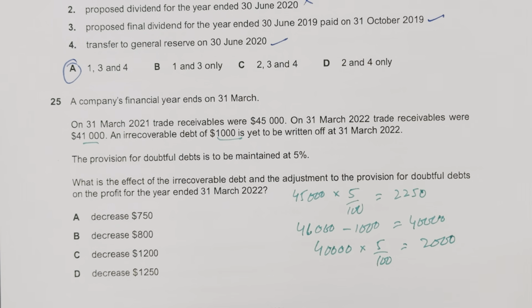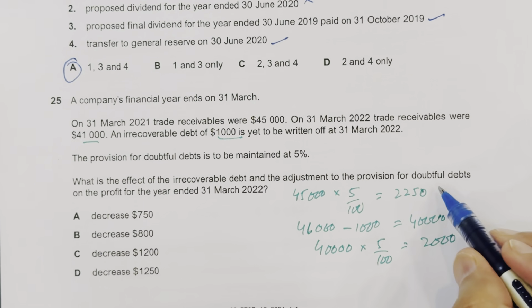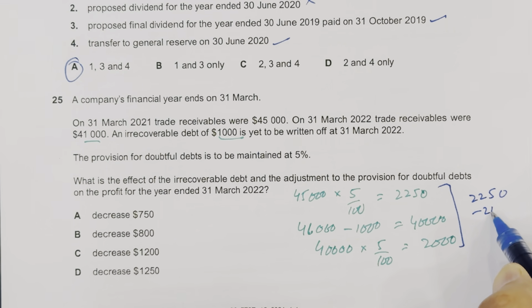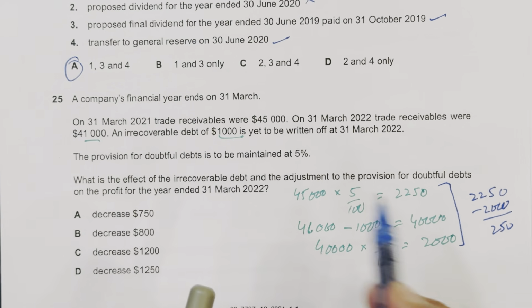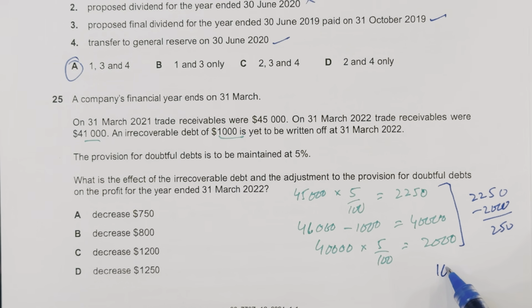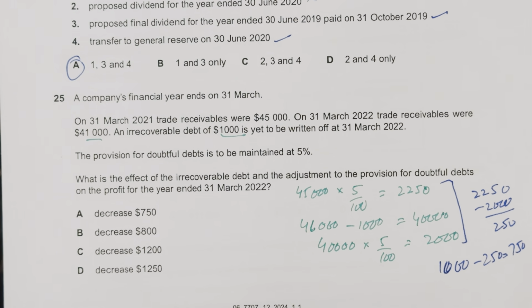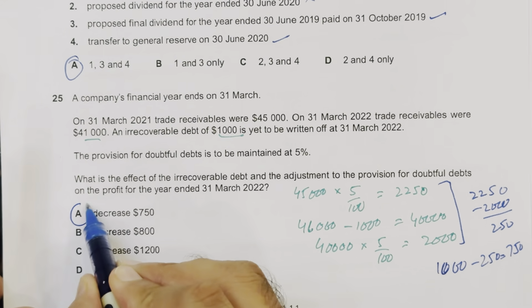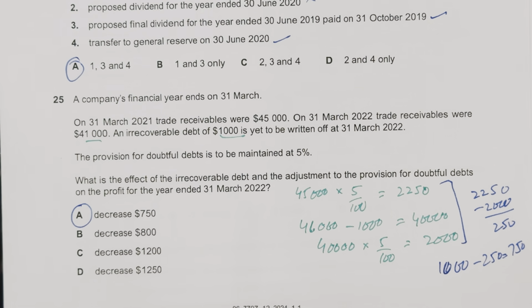So we know that the difference between those values, 2250 minus 2,000, that is equal to 250, and we know that 1,000 is also charged, so 1,000 minus 250, so overall the profit for the year should be decreased by 750. So this is the right option, option number A.